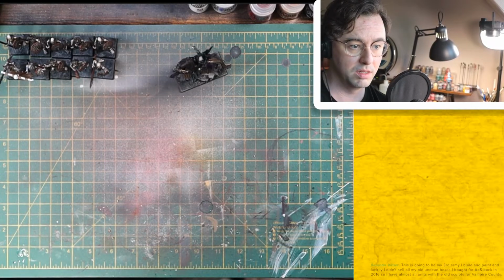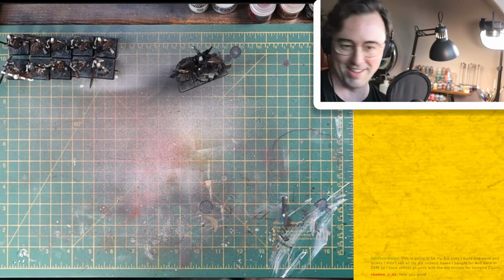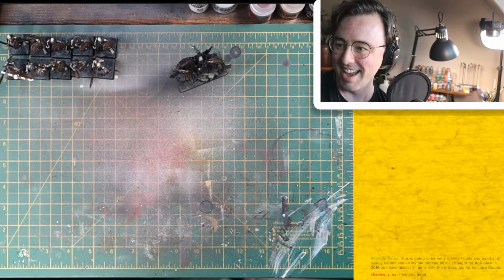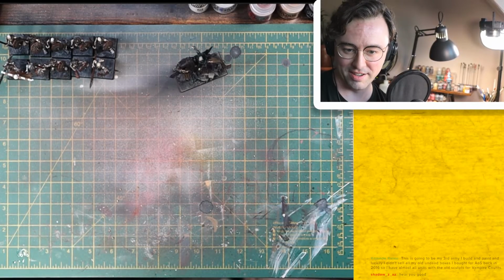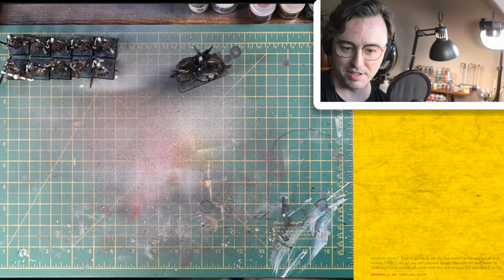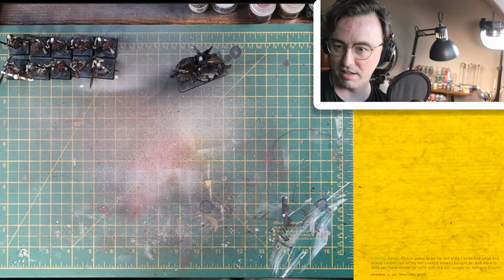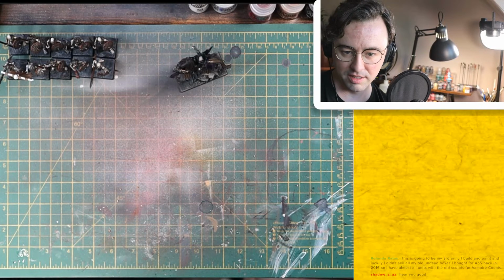StreamElements. Yeah, you can't see anything on that background. Let me just see what I can do there. How's everyone doing this evening?